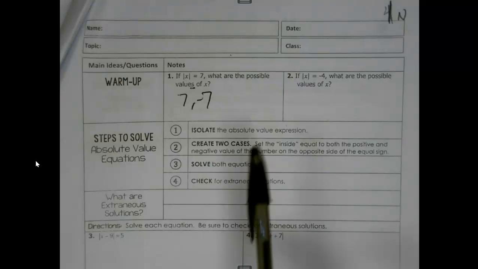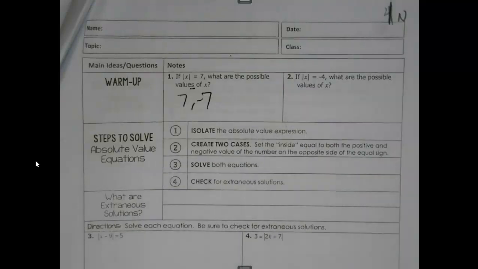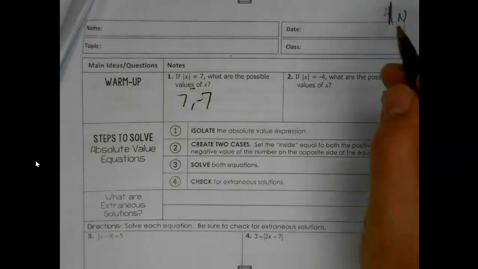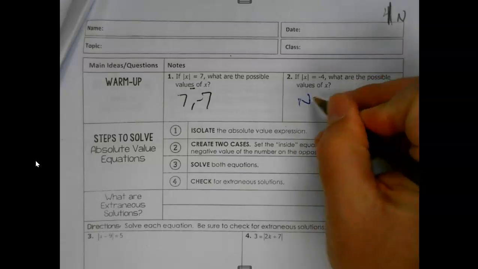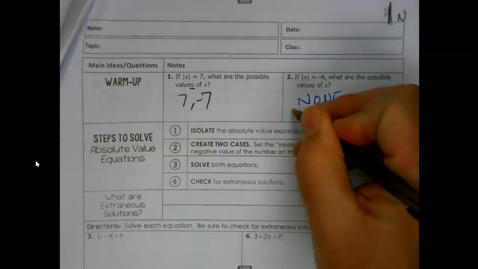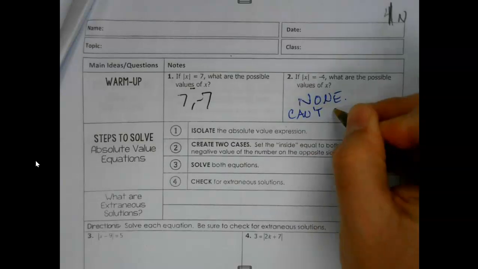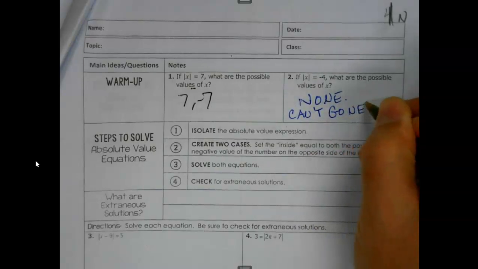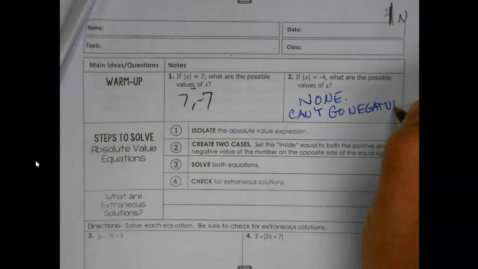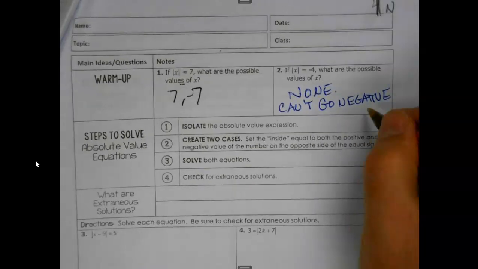But before I get too far ahead of myself, one more interesting one with a twist. If the absolute value of x equals negative 4, what are the possible values? Be careful. Can we go to a negative value? We can't do a negative distance.